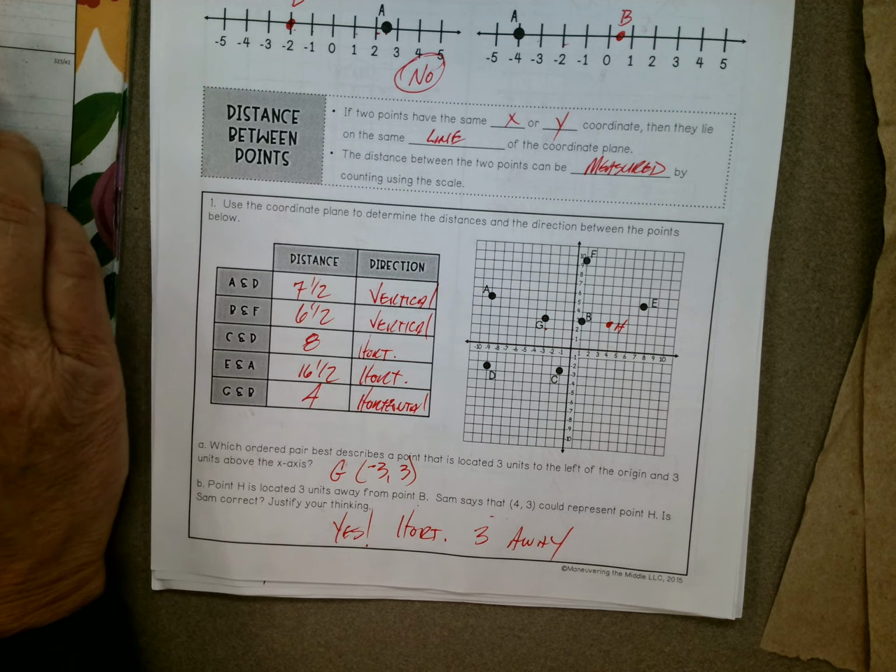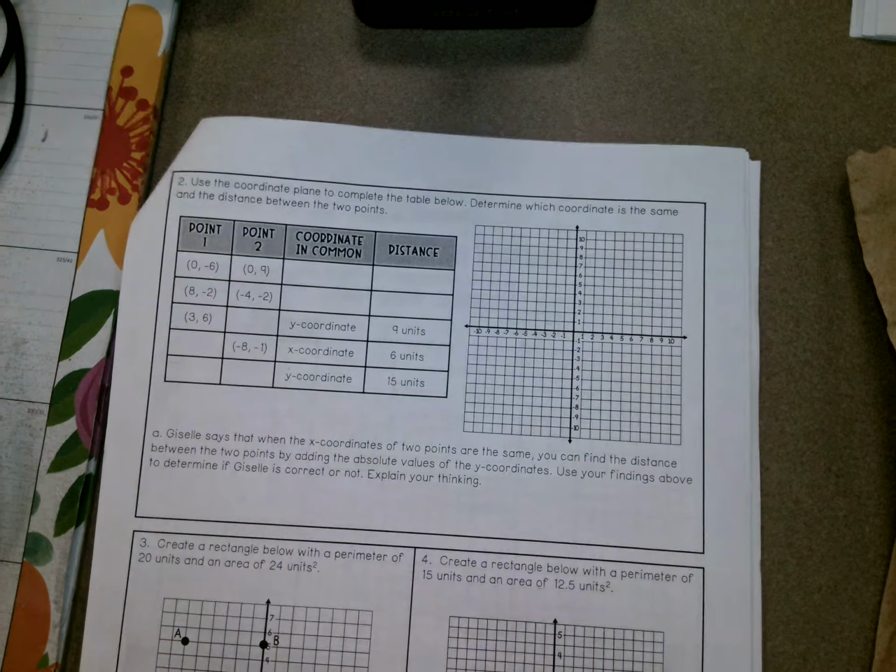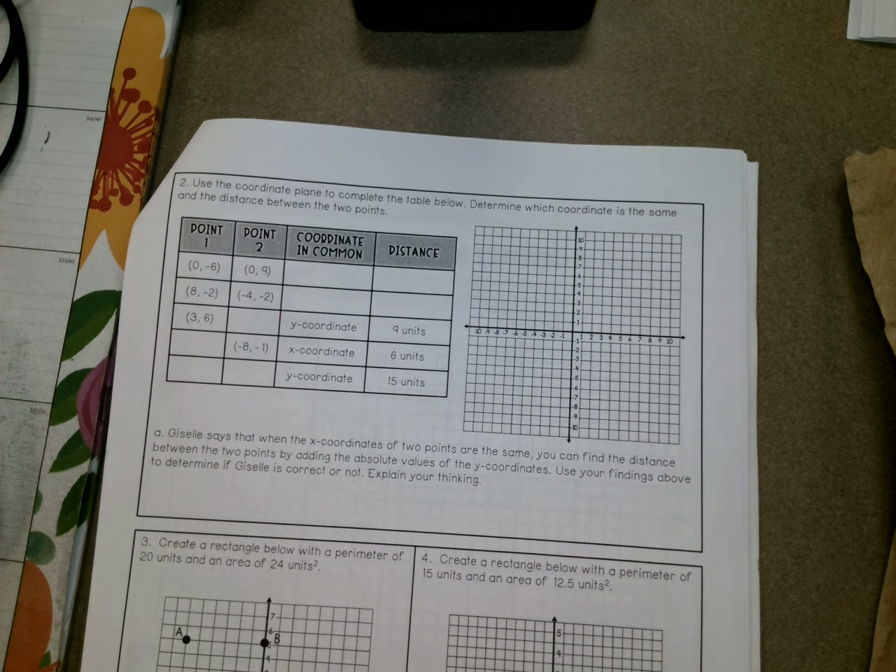All righty. So let you get caught up there for a second. And let's continue on. Let's flip it. Now, we're going to use the coordinate plane to complete the table below. Determine which coordinate is the same distance between the 2 points.